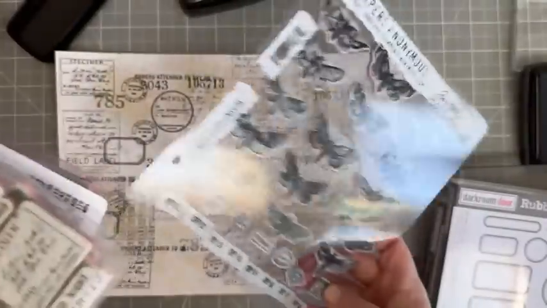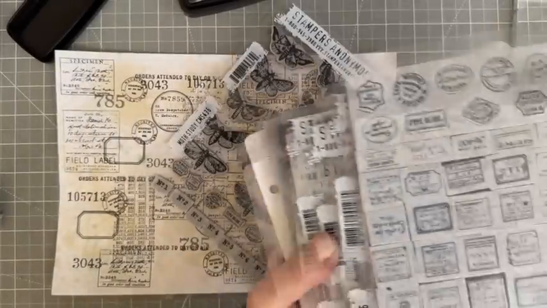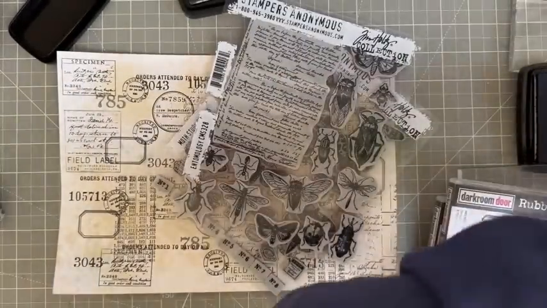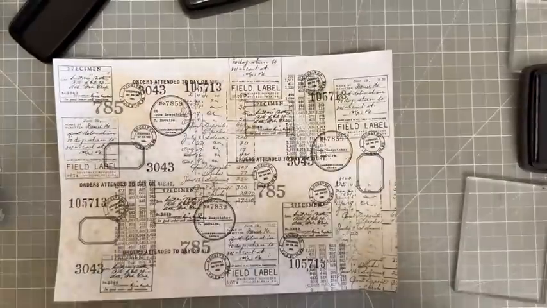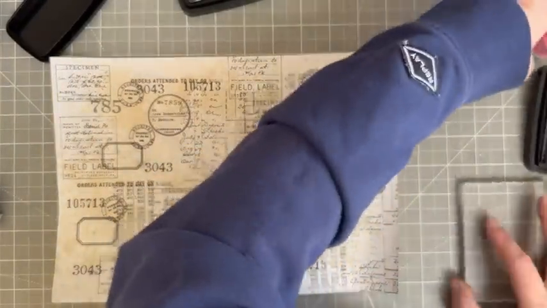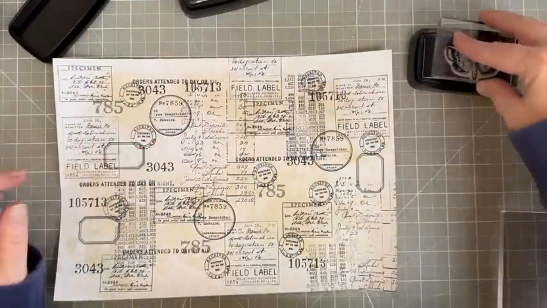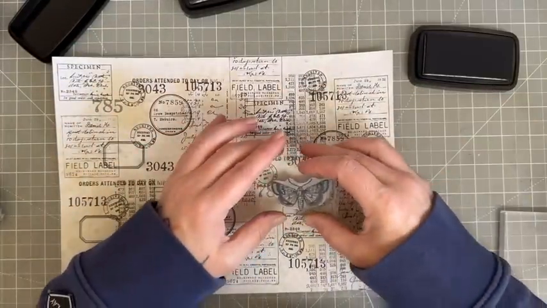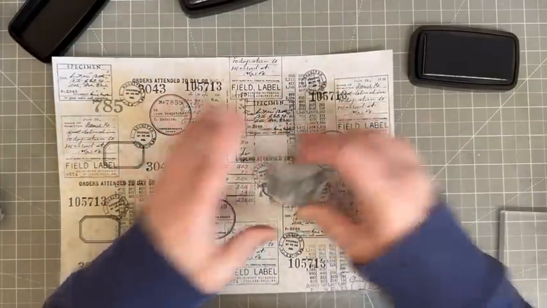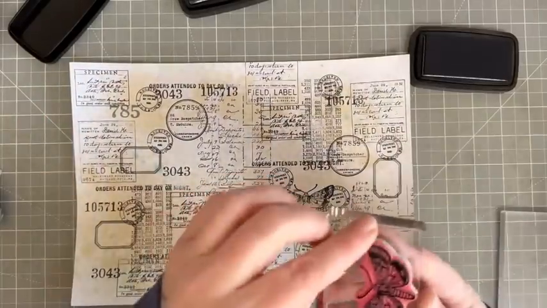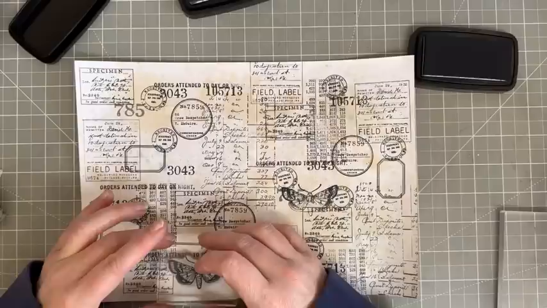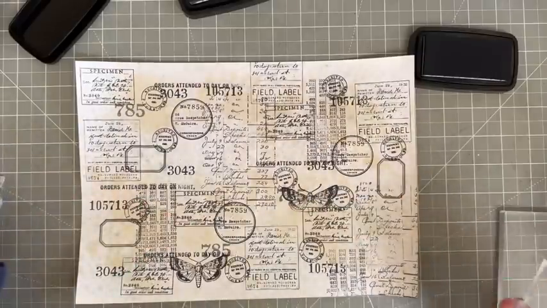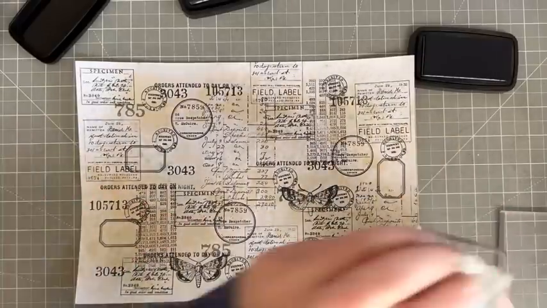Right, so we've got Moth Study, I have got Entomology. Perfect. And we're going to take some of the bugs, and then we're just going to, would help if I put it on my stamp block properly. Just like that.